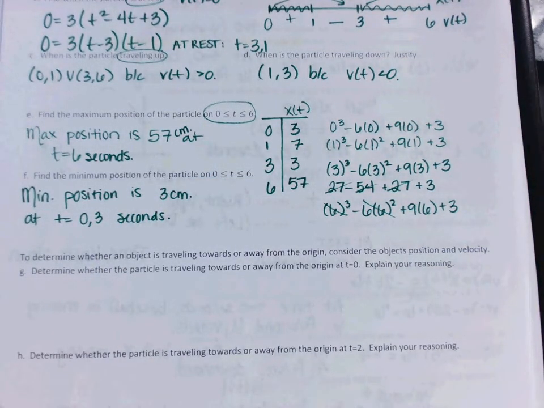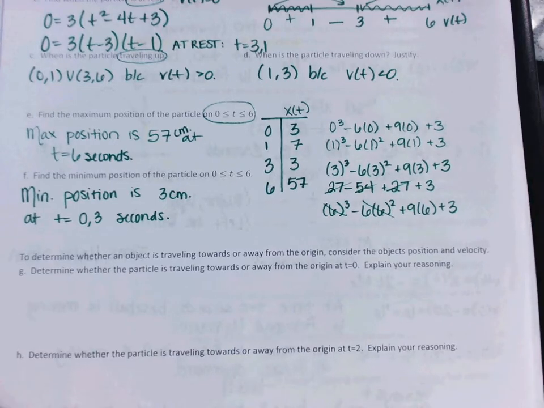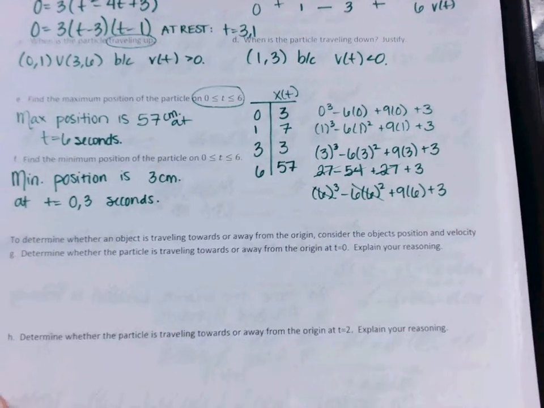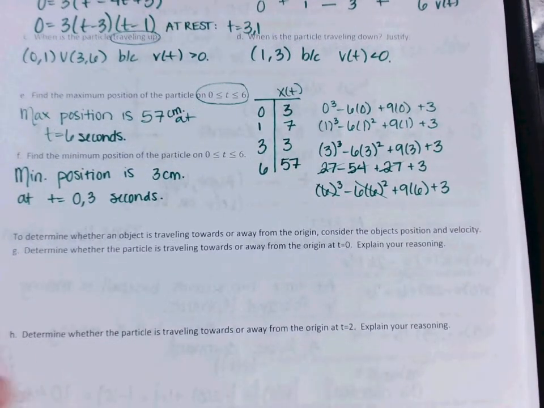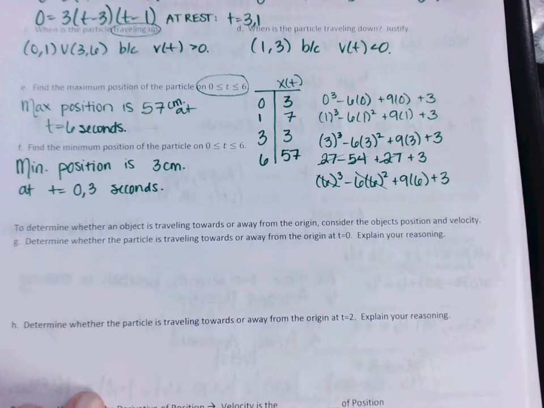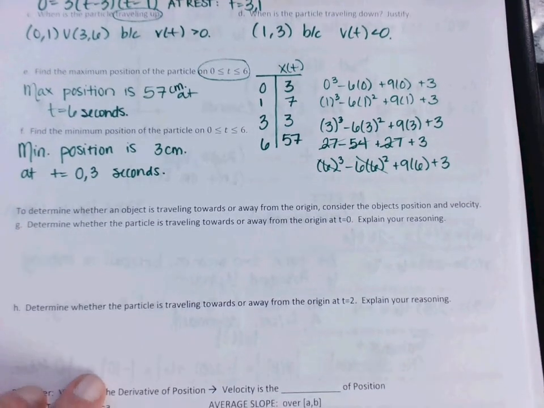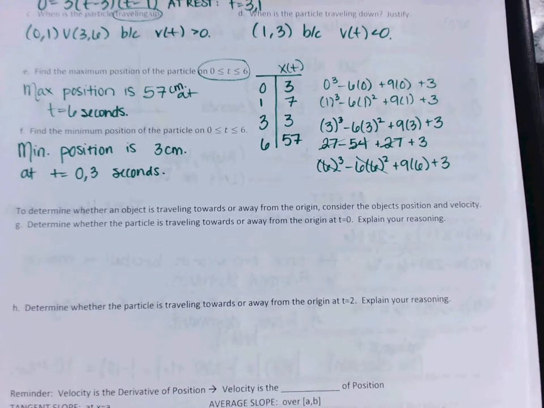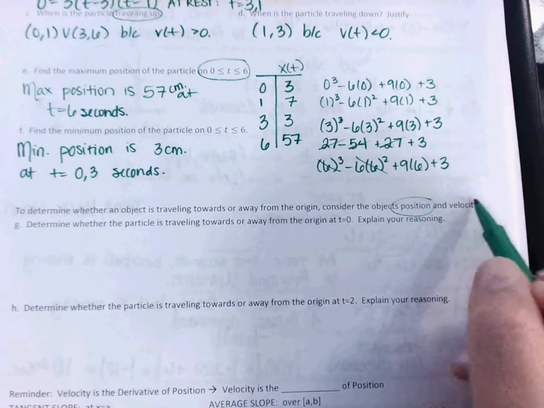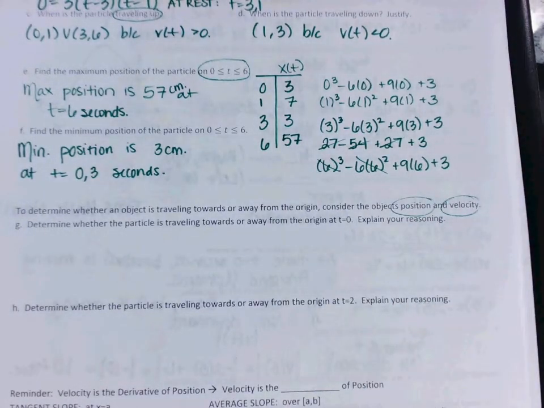Okay? Then remember that we said that is a sufficient justification. You don't have to do more than that. Okay, next part. These are new. It says, determine whether an object is traveling towards or away from the origin. You have to consider 2 parts of its situation. You have to look at the position and you have to look at the velocity. This is why. Actually, let's do it and then I'll explain why.